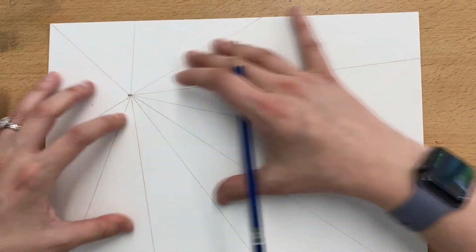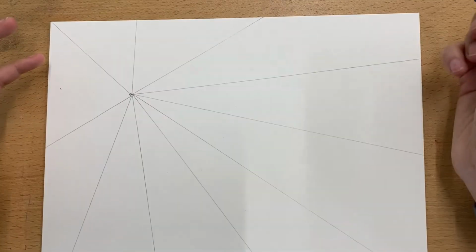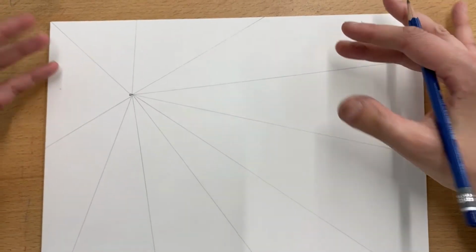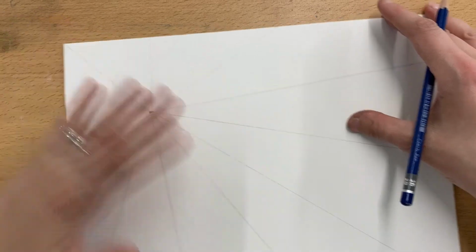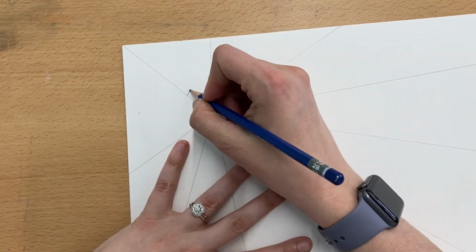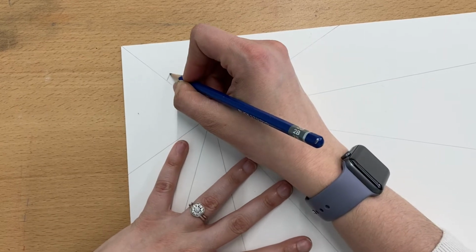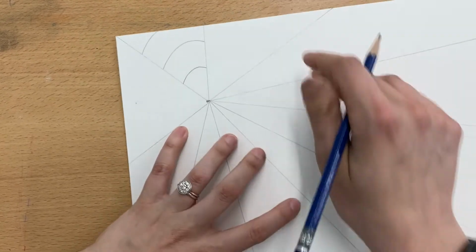So in addition to having these shapes coming out like this, we actually want the design to look kind of wavy. So this is how we're going to add this in. On every other section, you're going to have lines that curve up like little rainbows.